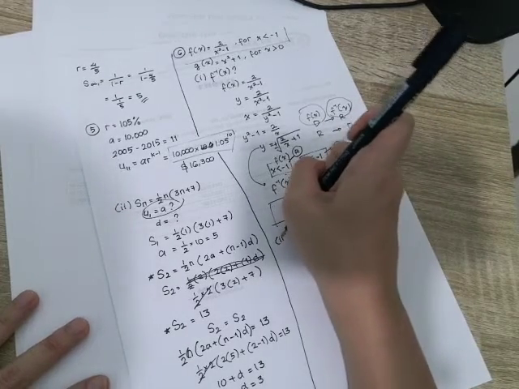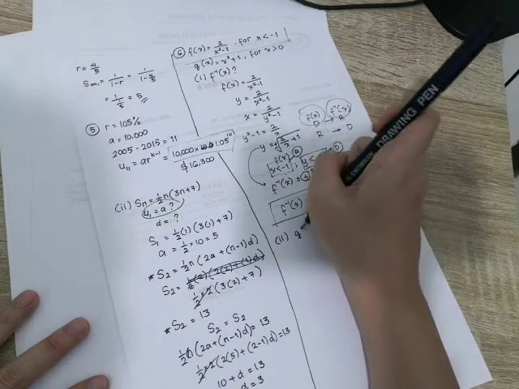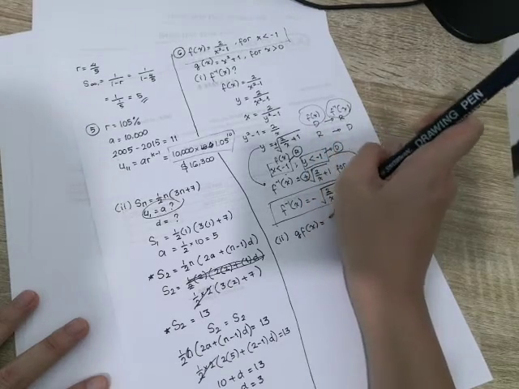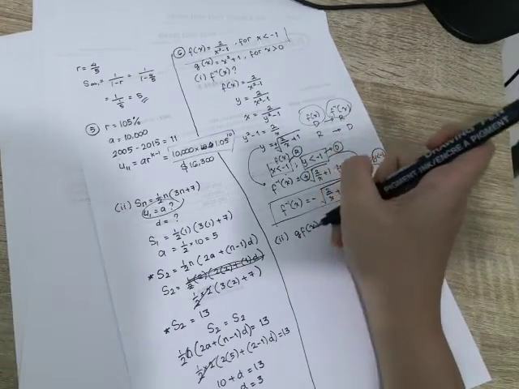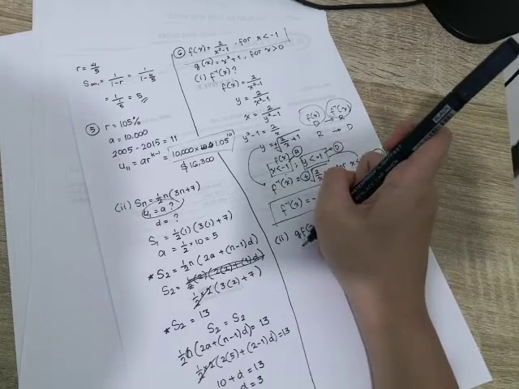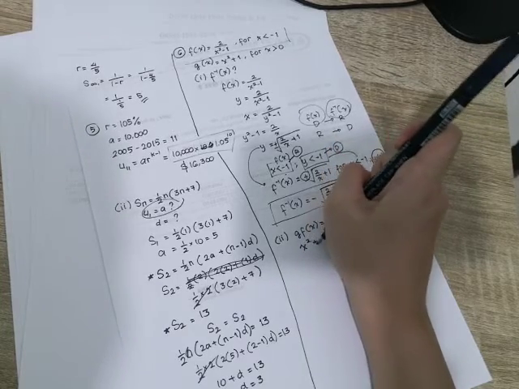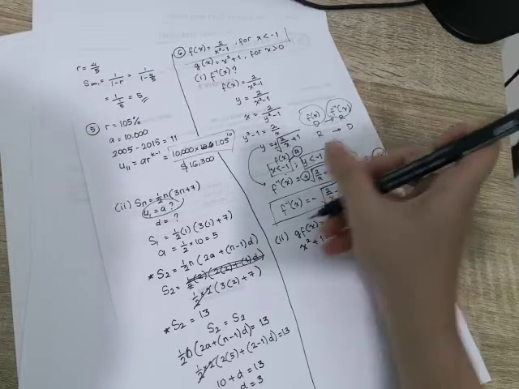Okay, then part 2. Solve the equation g(f(x)) equals 5. Oh, okay, this is an easy one. We just put in g, which is x squared plus 1 equals 5.